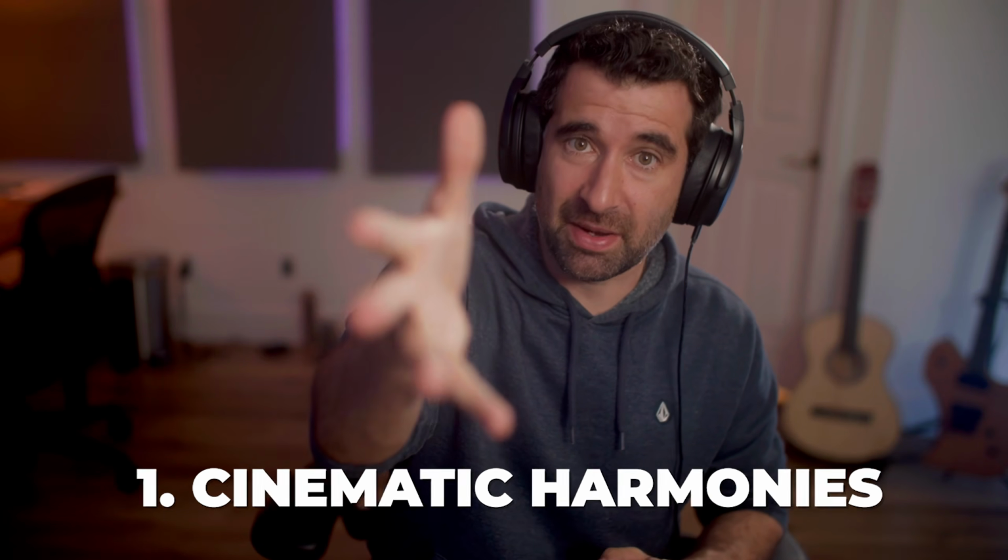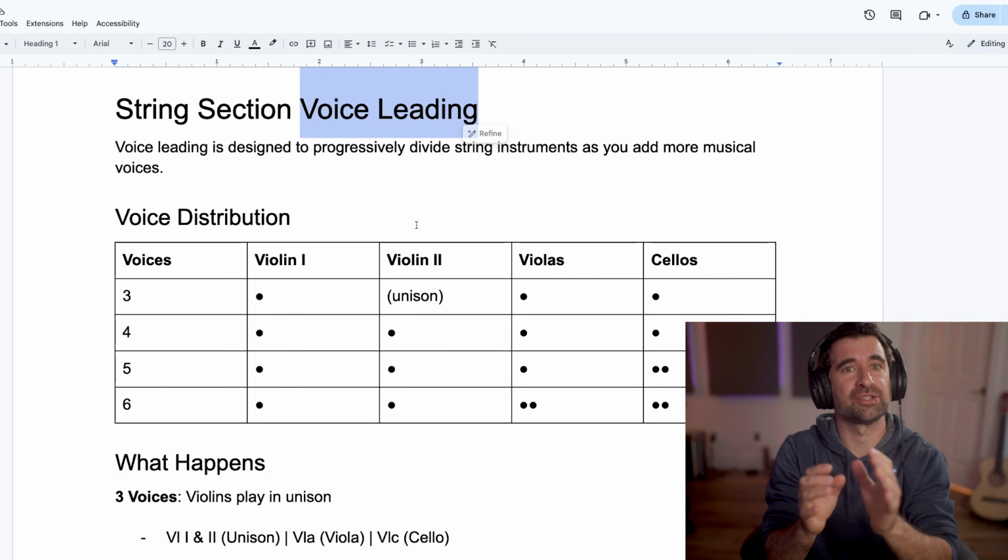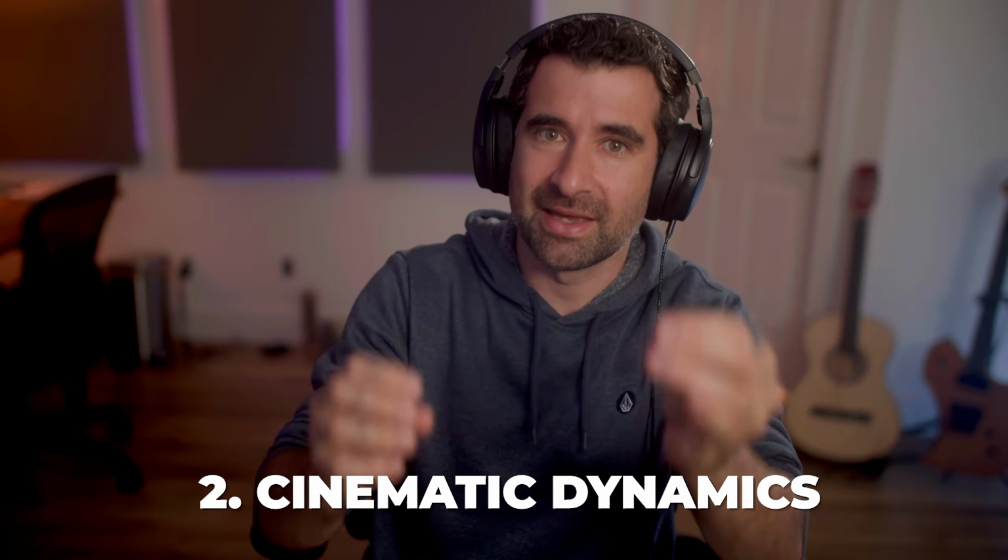So I'll show examples real quick, but number one, cinematic harmonies. It is not just about choosing the right chords, it's about a few more things like voice leadings, what type of extensions. If not, your music will not sound cinematic. It may sound more jazz or pop or EDM. That's the first thing. Second thing is cinematic dynamics.